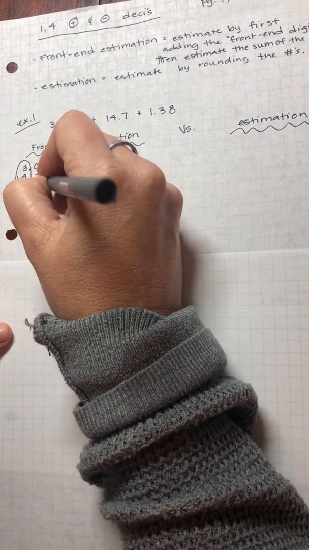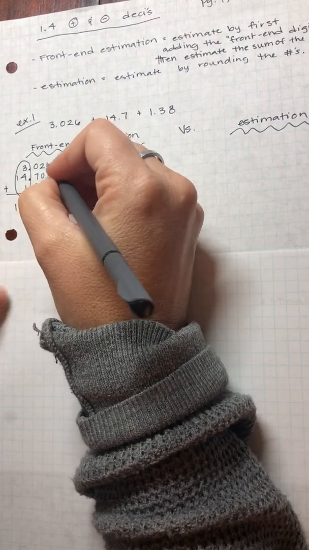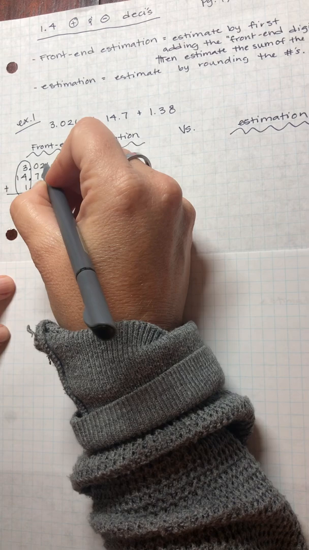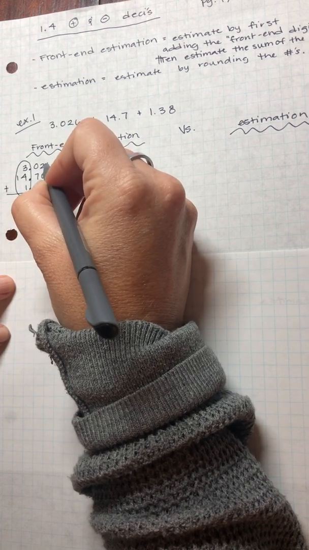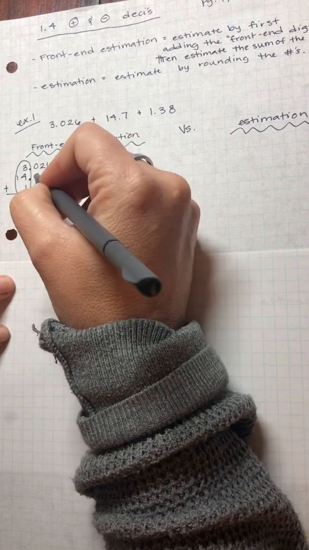If I fill it in with some extra zeros, that might help. It's not necessary, but that helps us determine about where they are. 0.26, that's really small. 0.7 and 0.3, those two are bigger.